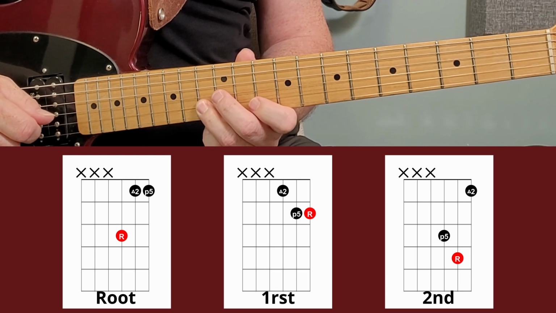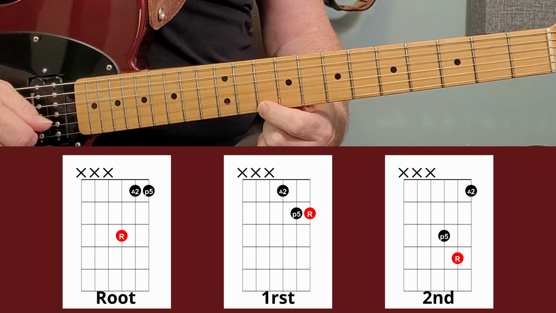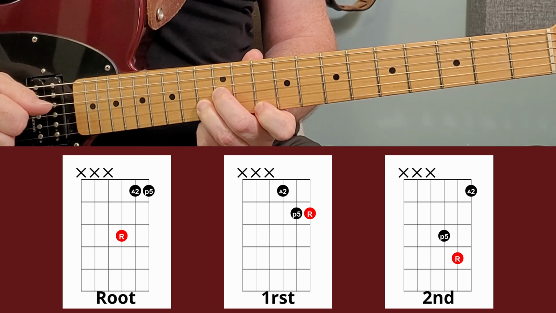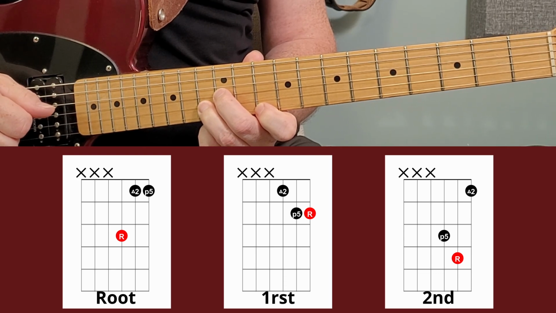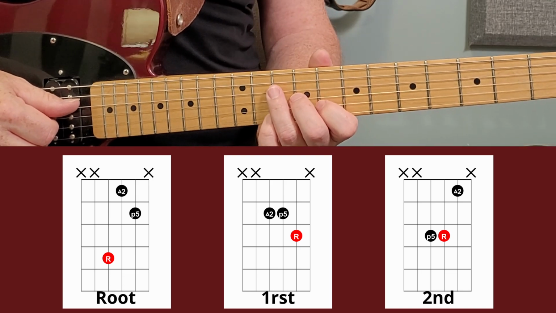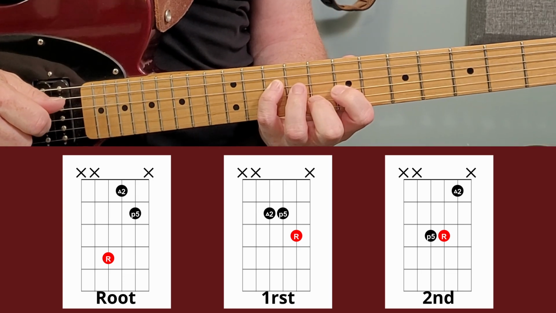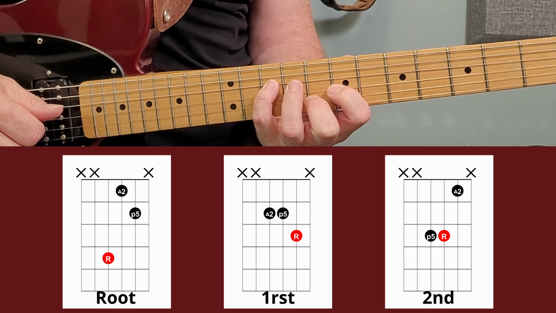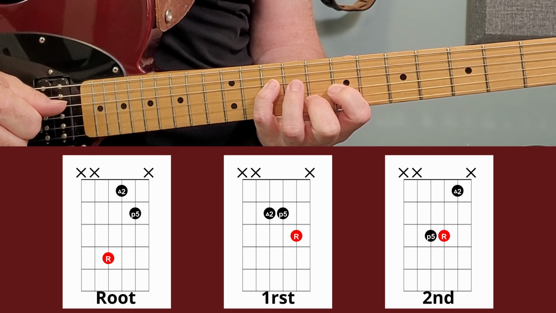Our C is on our 2nd string. There's our 2 on the 1st string, and then the 5th on the 3rd string. All right, strings 2, 3, and 4. So we've got our C, D, and G. It's a little bit of a stretch, but it's doable. So that's C sus2, root position.